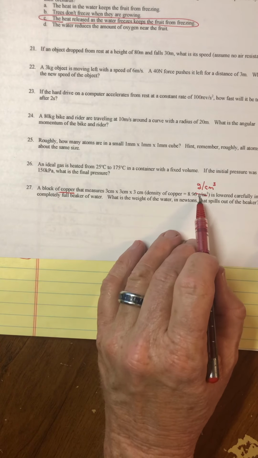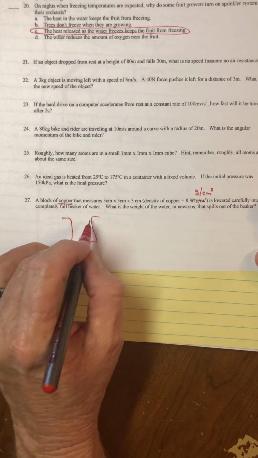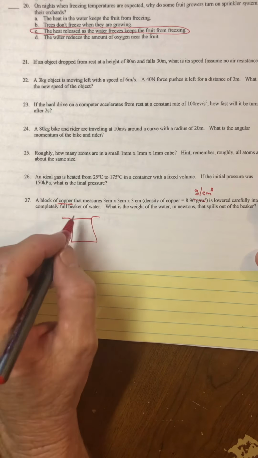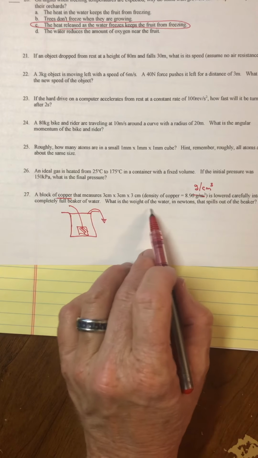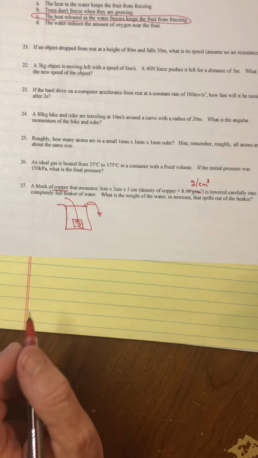And so the key here is that you've got this container filled up here, and when you put it in, it's going to displace, and that water is going to flow over. But the real key here is, in this question, it says, what is the weight of the water in newtons that spills out of the beaker? And so you need to know, first of all, how much volume flows.